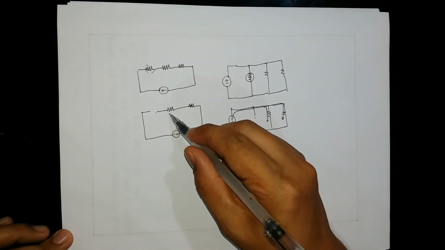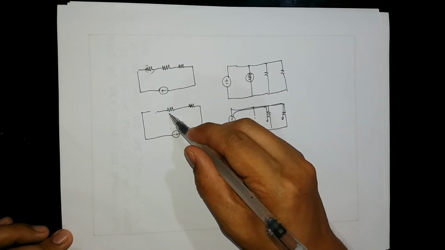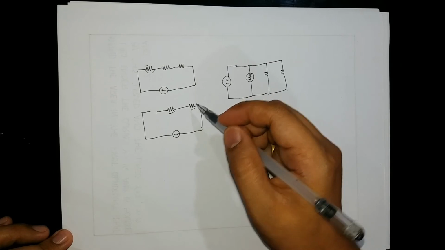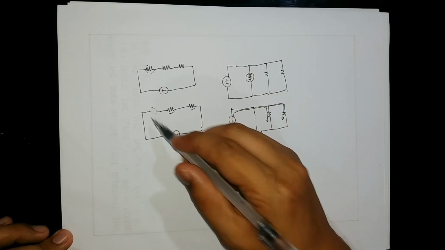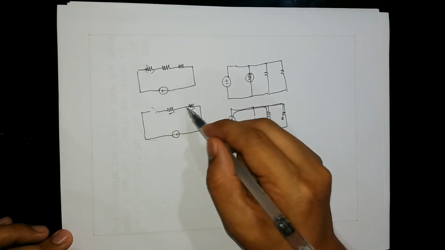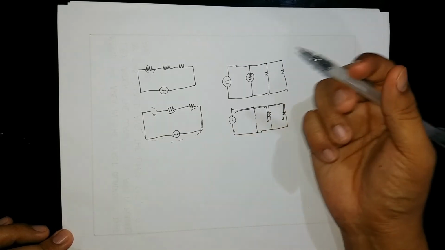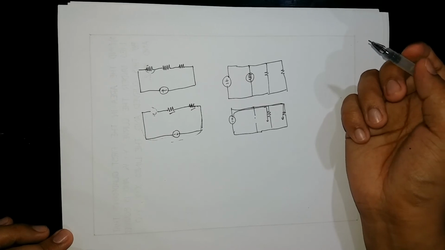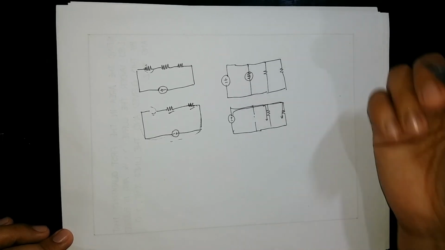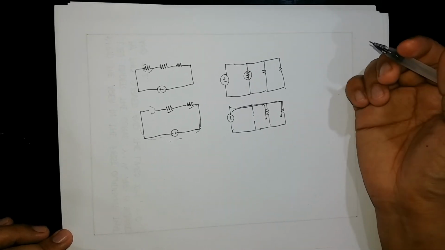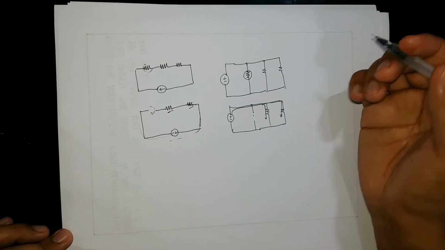Whereas here, even if the two resistors or loads are still in good condition, if you lose just one, there is no current flowing here because this part is open, based on the principle we have discussed. So that is the advantage of connecting parallel instead of series.